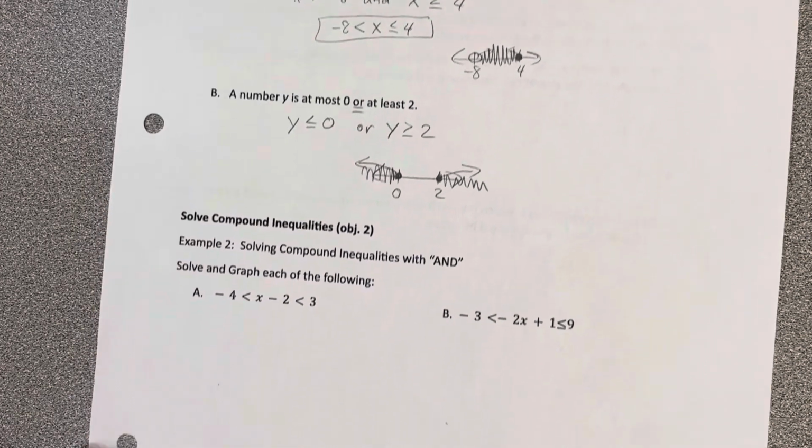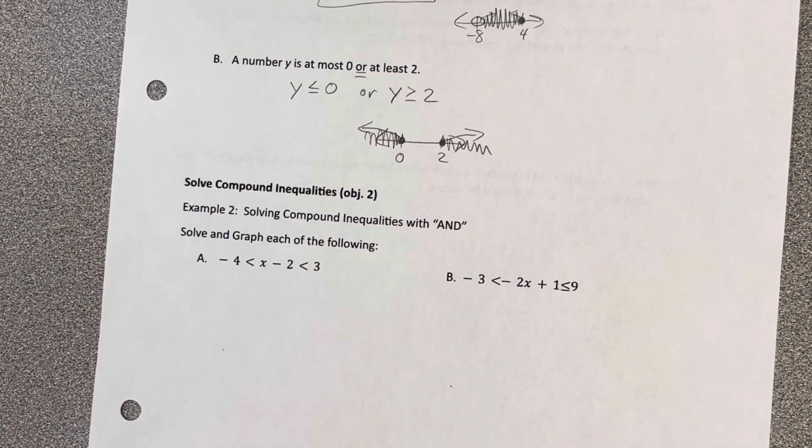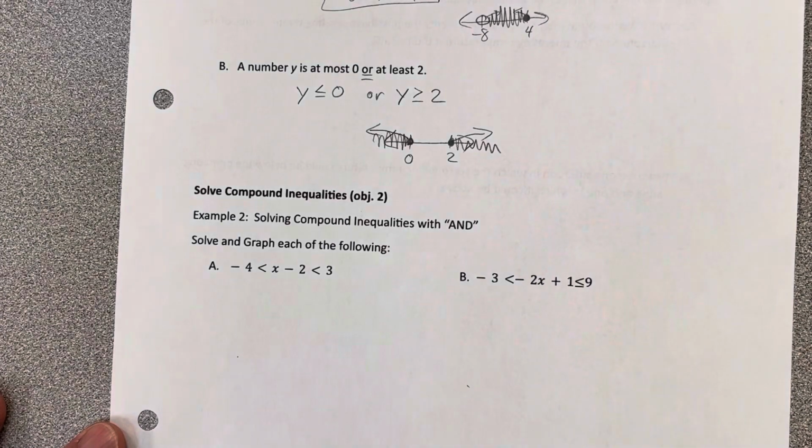All right, so for example 2, we're going to move on to solving them. And to solve them, you're usually going to be asked to solve and graph them because the graph can communicate some meaning there. So to solve compound "and" inequalities, you basically got to realize that you're solving two inequalities.